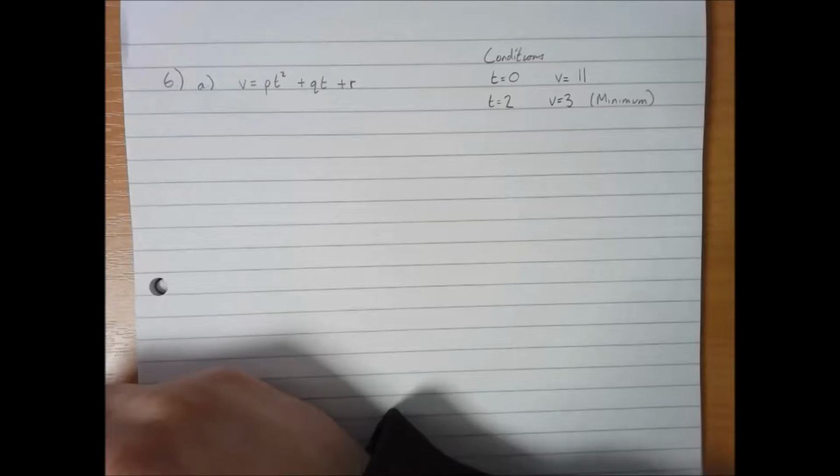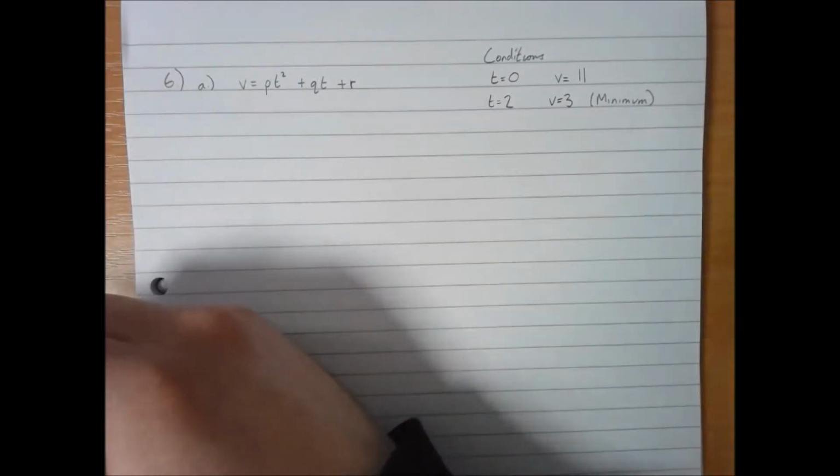However, the third condition is that we're told that when t is equal to 2, the speed of p has its minimum value. This third bit of information allows us to solve the problem. The question actually asks us to find the acceleration of p when t equals 3, but we're not going to be able to do that until we figure out what our constants p, q and r are.